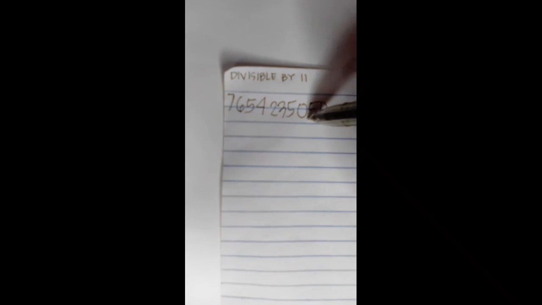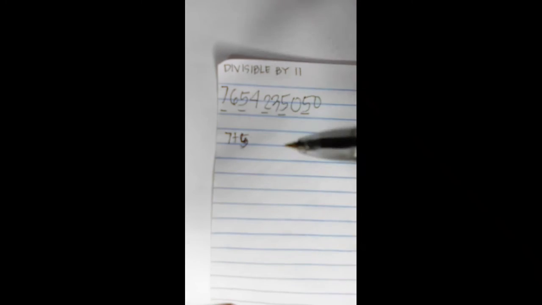The even position digits here are 5, 6, 9. So we have 7 plus 7, 5 plus 2 plus 5 plus 5. And this is for the even position.